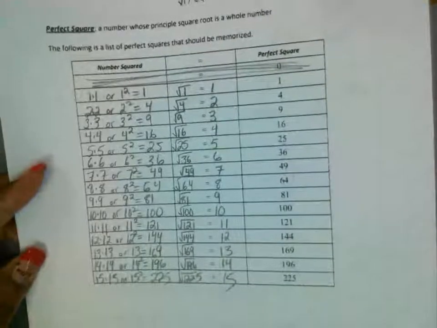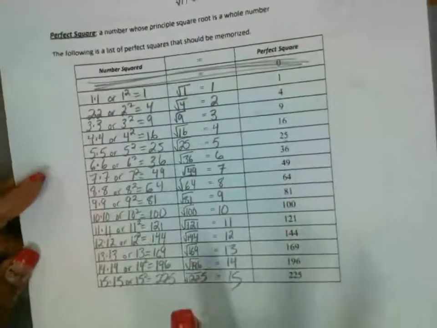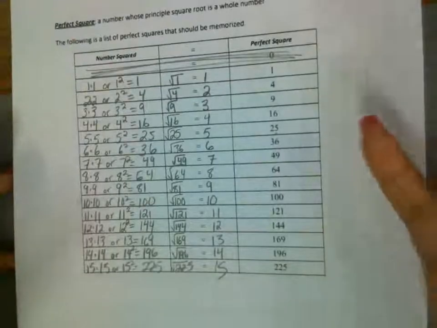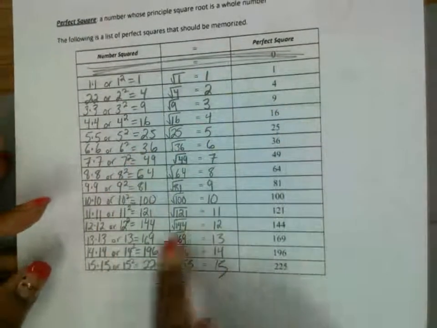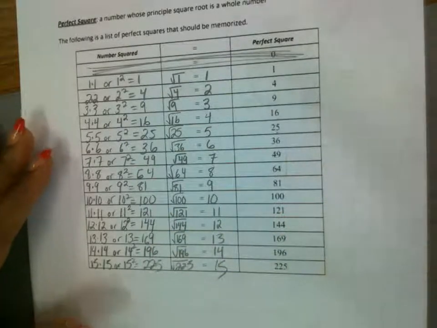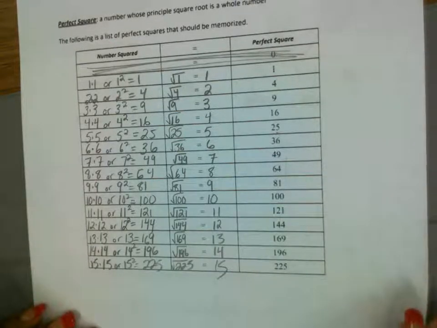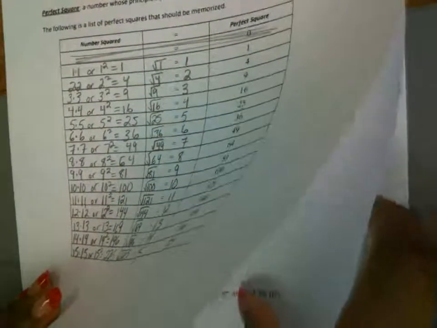Okay, this is what you should have here. Please make sure that you go back and watch the video if you need to, because at that time you can pause it or rewind or do whatever. But this is what you should have as the completed table. Questions, comments, or concerns? Okay, we're going to move on to the very next page.